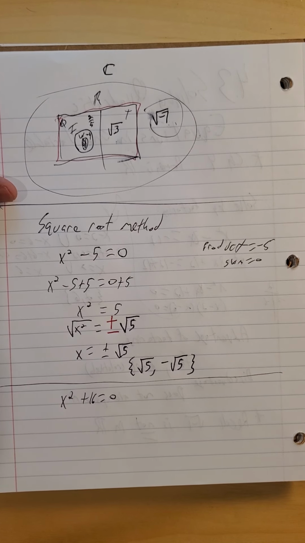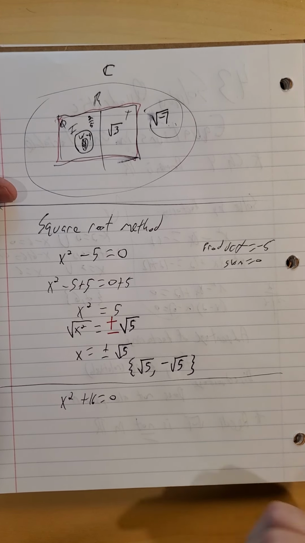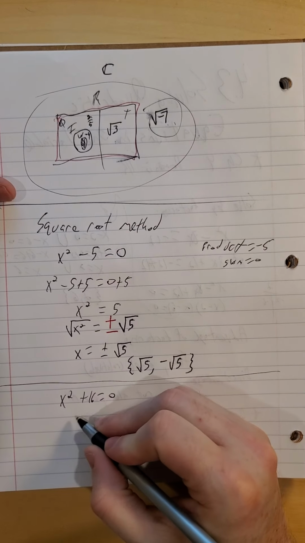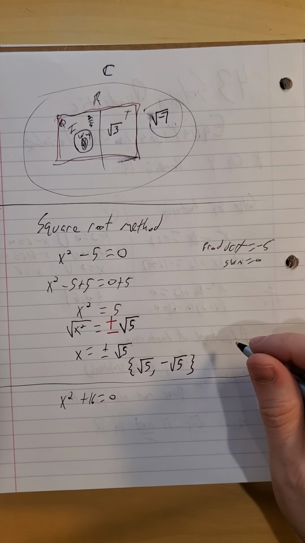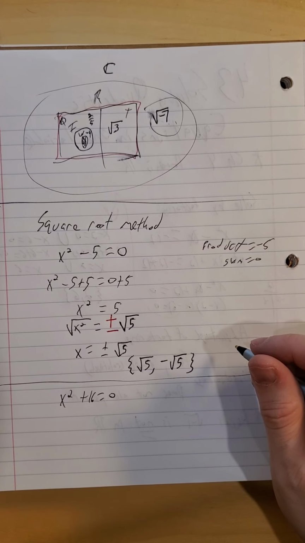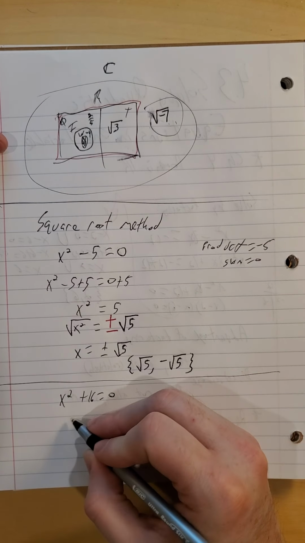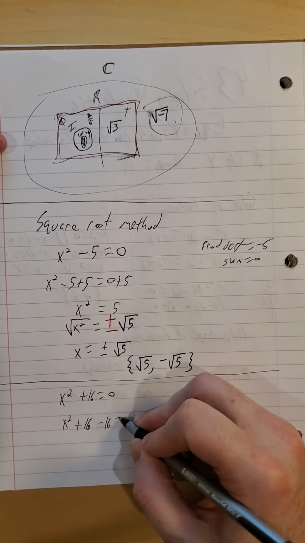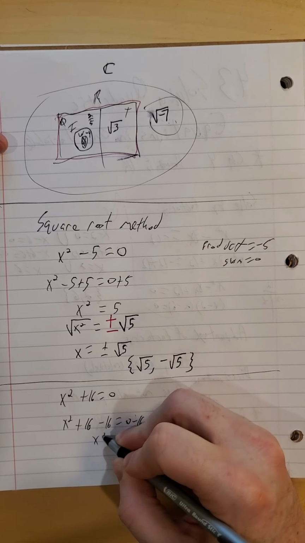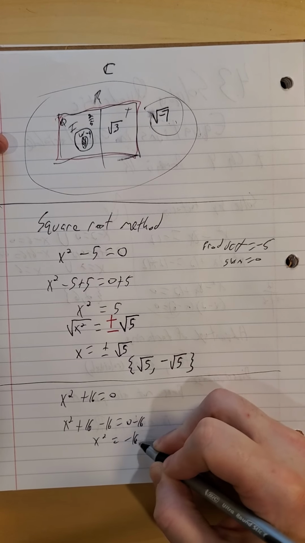Next one we'll look at, solving x squared plus 16 is equal to 0. Again, a product of positive 16 with a sum of 0, not possible using the factoring method. So we'll have to try this other method. So we'll subtract 16 on both sides. So x squared is equal to -16.